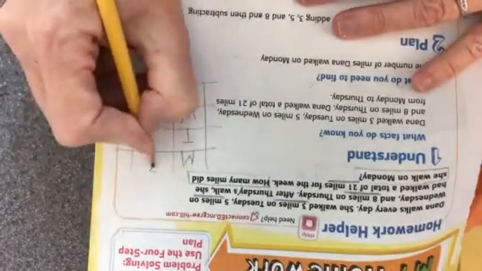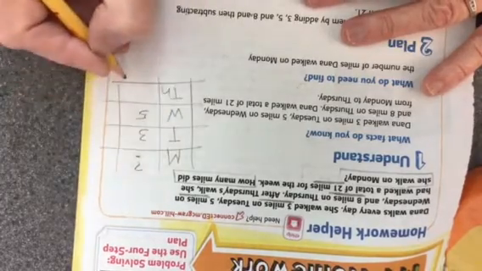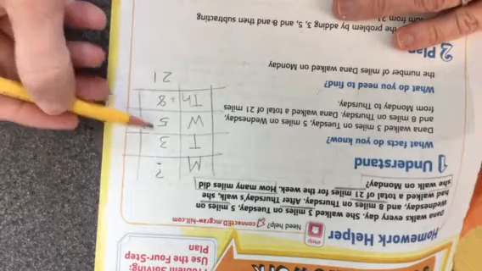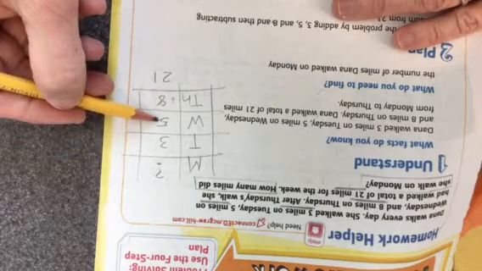So Monday we don't know about yet. I'm going to put a question mark. Tuesday she walked 3 miles. Wednesday she walked 5 miles. And Thursday she walked 8 miles, for a total of 21. So when we add all of these numbers up, it needs to be 21. Well, that's going to be kind of hard to do. Let's add up what we can first. 3 plus 5 is 8, and 8 plus 8 is 16. So this part here is 16.